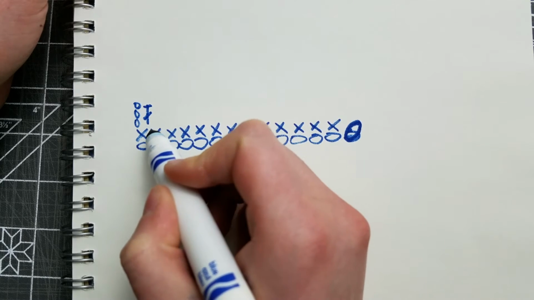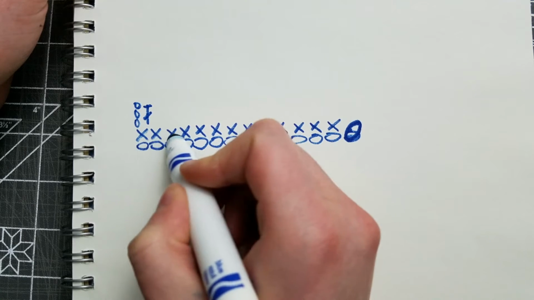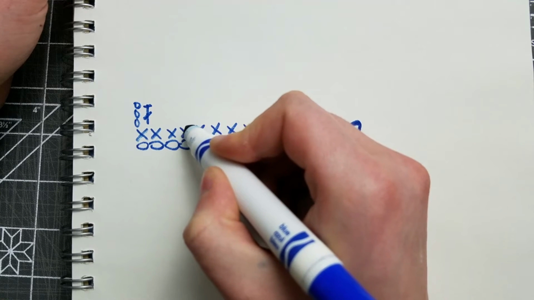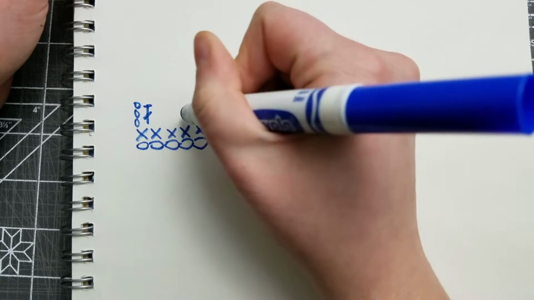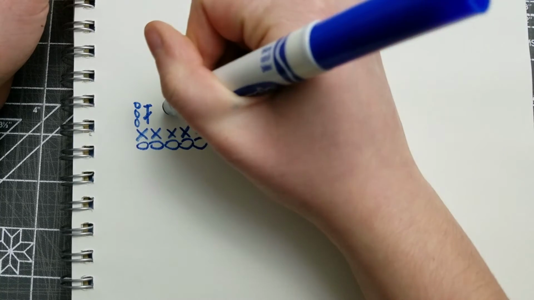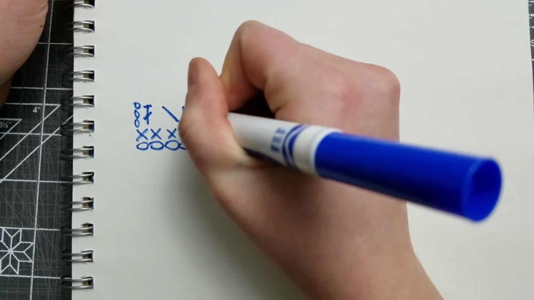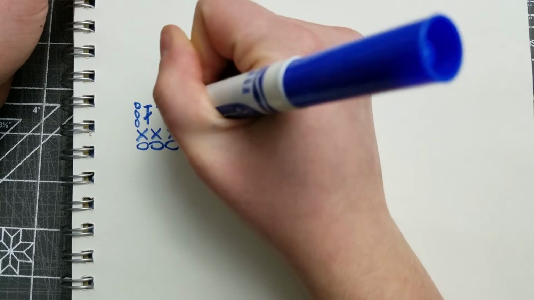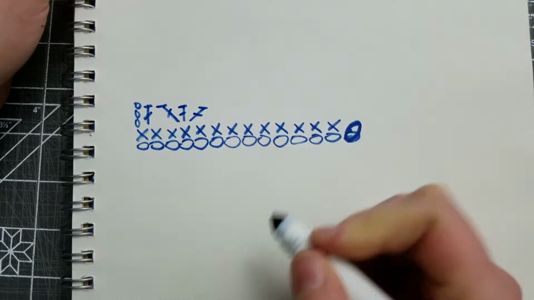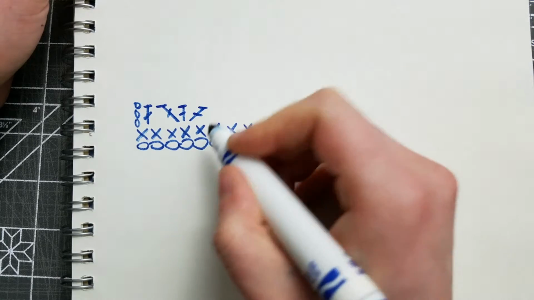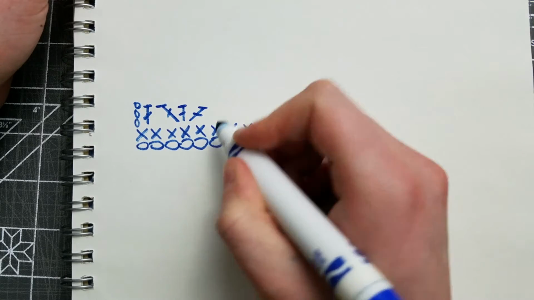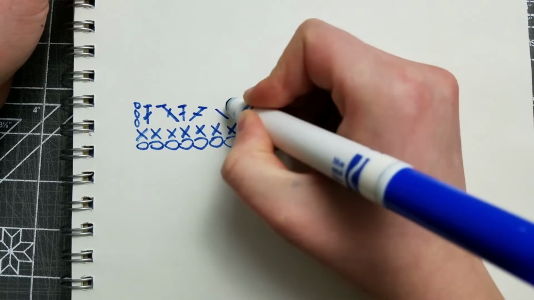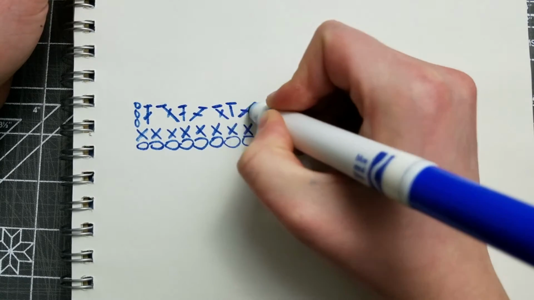Then the directions say to skip 2, so there's 2, and then 3 double crochets in the next stitch. So 1, 2, 3. Skip 2, 3 double crochets in the next stitch.